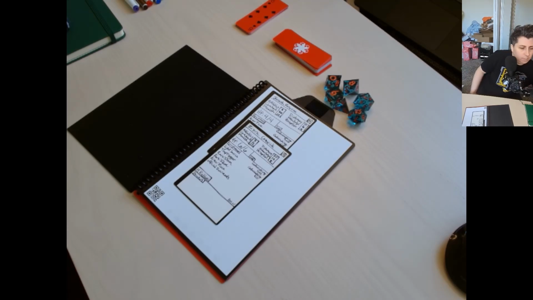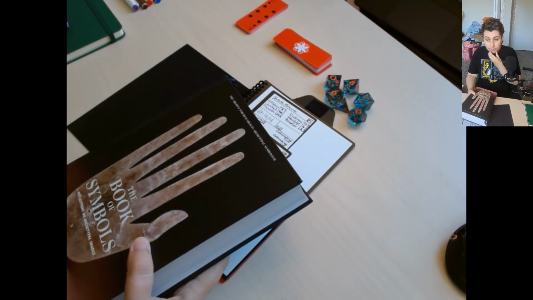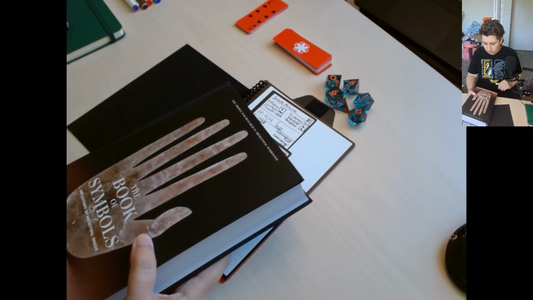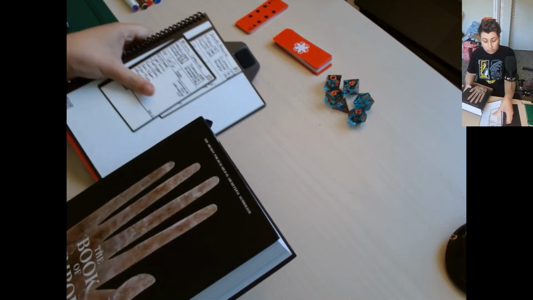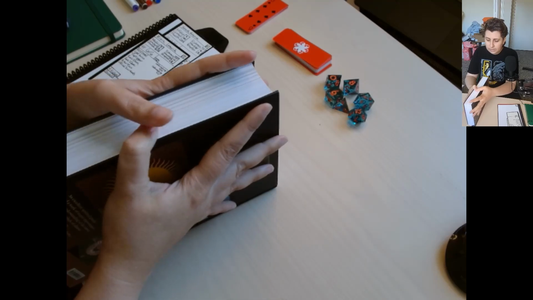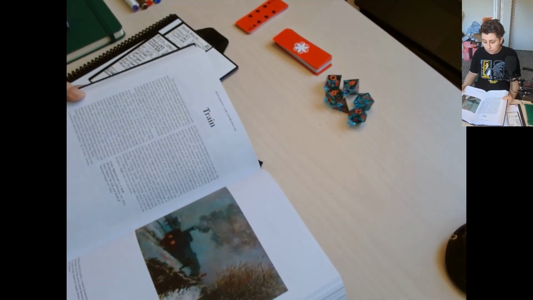Also, this book, the Book of Symbols. This can help with all kinds of stuff. Names, just answering random questions that aren't just yes or no questions. The big downside I found to this book is that it tends to flop open in the middle.